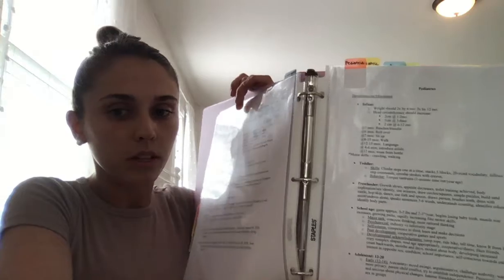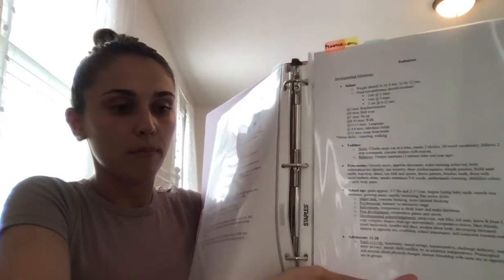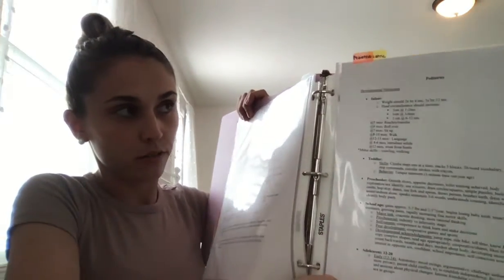Another special population that I focused on was pediatrics. This just says developmental milestones. That's really important when I'm assessing someone. So if I'm working with children, I know how they're supposed to be developing properly. And if they're behind or delayed, you'd be able to refer them for further treatment to figure out what's going on.